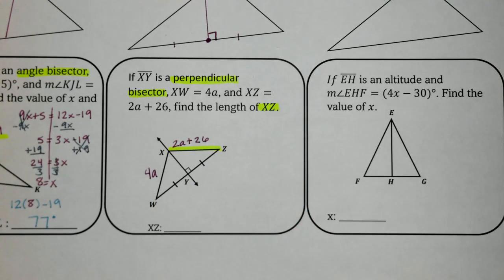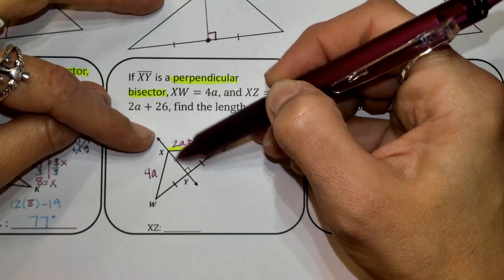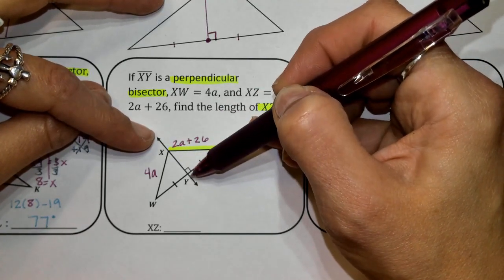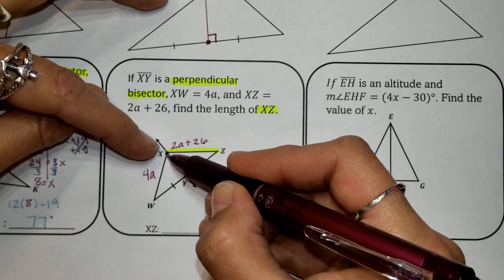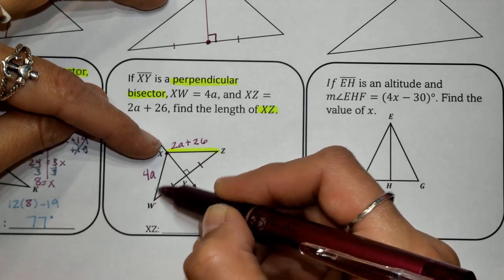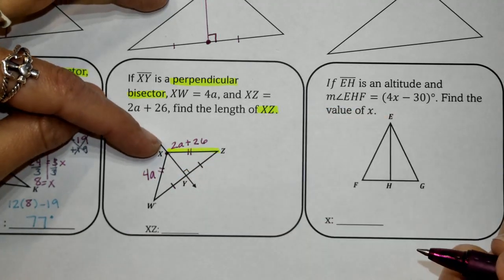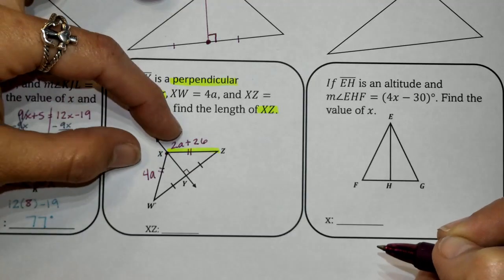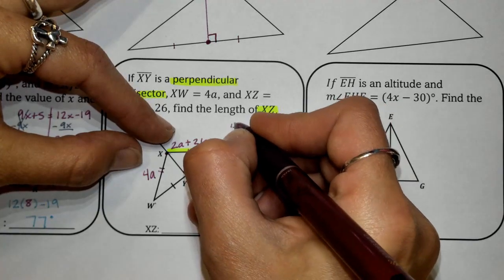Now, these are not the congruent markings that we have for perpendicular bisector, but to remind you of what the perpendicular bisector theorem is, it states any point that's on your perpendicular bisector, okay? Segment XY is the perpendicular bisector, it's the one cutting the triangle, right? Any point on here, we have point X, is going to be equidistant, the same distance from both endpoints, W and Z, creating at least an isosceles triangle. We have two sides that are congruent. So since we have two congruent parts, their measurements are equal. That tells us to set these equal to each other.